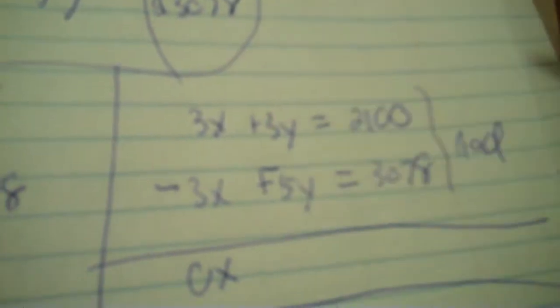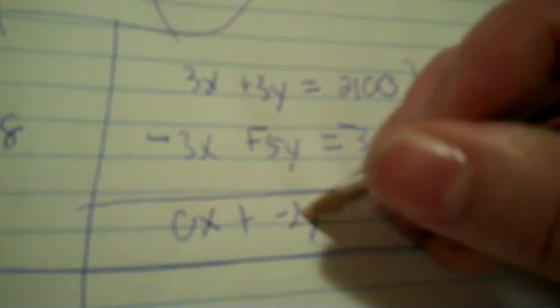Okay, time to add. But that's 6x right now, but if you make it negative, it goes to 0x. Then that becomes negative, and that becomes negative. So 3 plus negative 5 is negative 2y. Get rid of 0x. Then 2,100 plus negative 3078 makes negative 978. And then it's time to divide to find my solution for y.